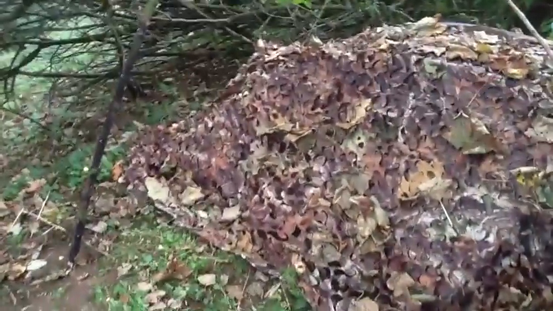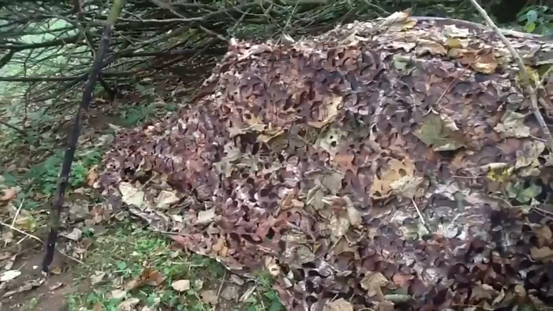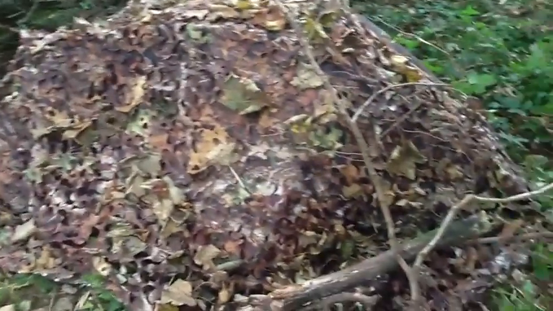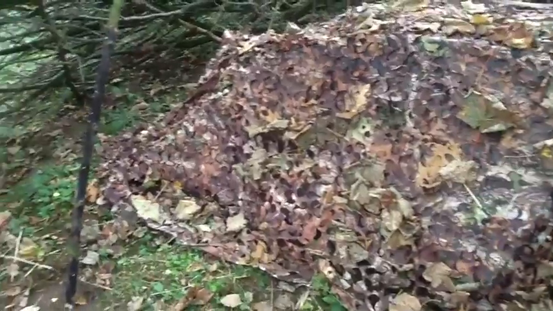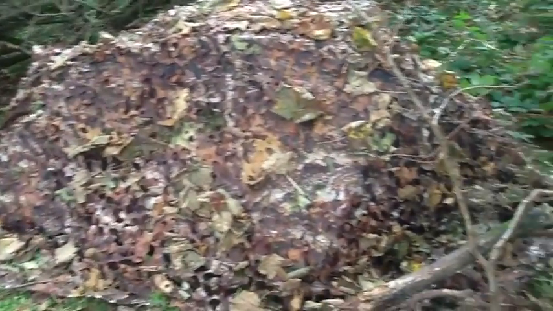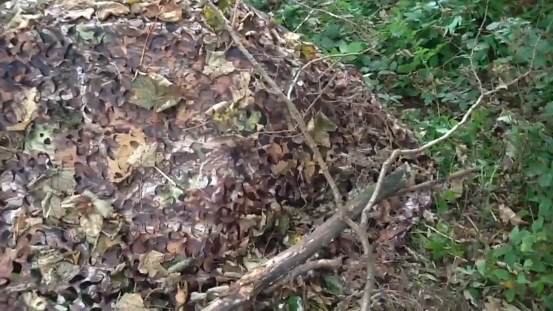It's not expensive netting either. It's used for hide shooting. So I think this, at 3 metres long by 1.5 metres wide, was actually only about £20. But the effect that it has is spot on.